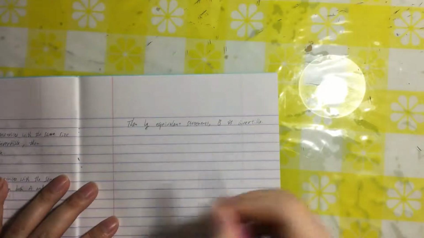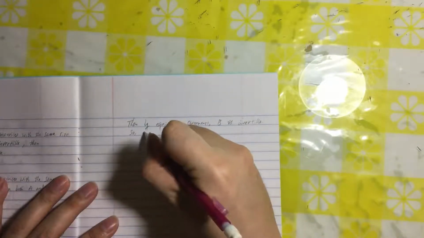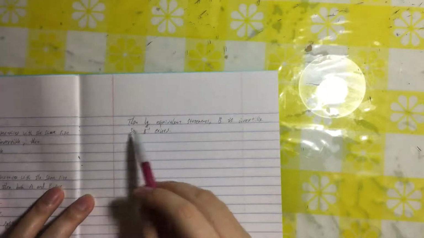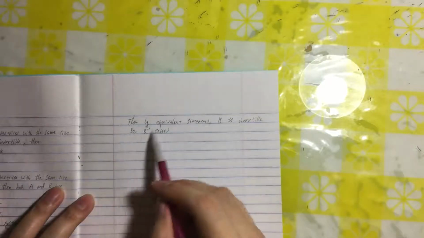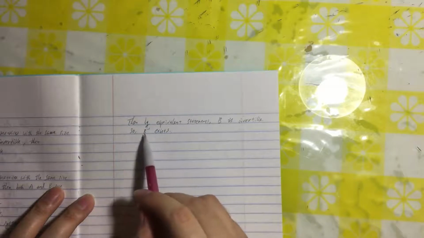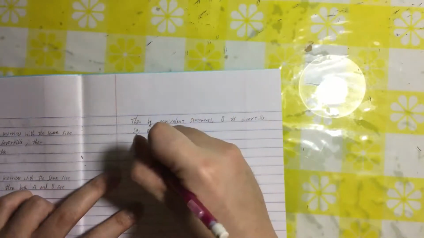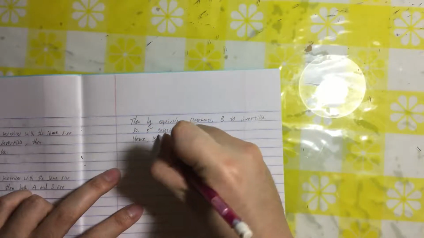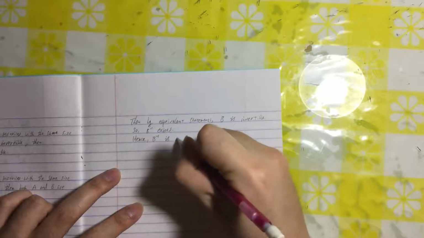Since B is invertible, then the inverse of B exists. And according to a theorem we learned in an earlier section, if the inverse of B exists, the inverse of B is also invertible. The inverse of inverse B is B itself. So if the inverse of B exists, then it's also invertible. The inverse of inverse B is matrix B itself. Hence, the inverse of B is also invertible.